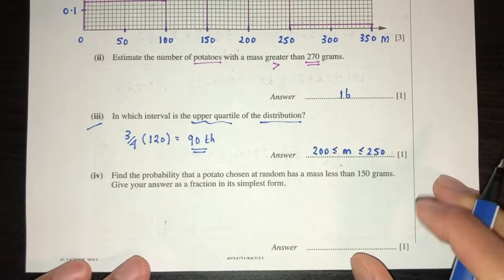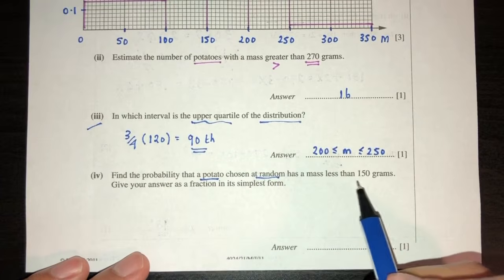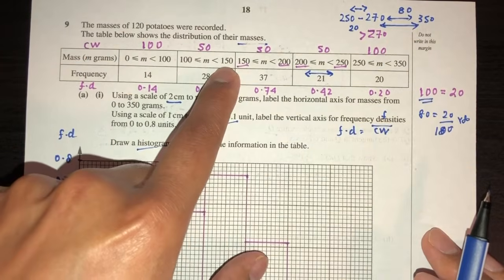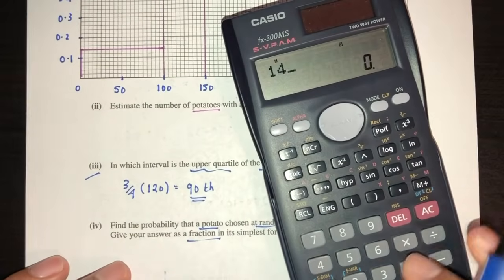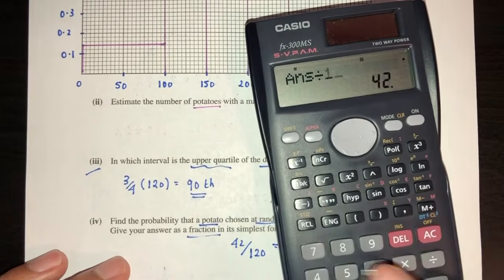Now for part 4, find the chance that a potato chosen at random has a mass less than 150. Give your answer as a fraction. So less than 150, let's find out. This is 150, or less will be on this side, will be 14 plus 28. So 14 plus 28, that will be 42. 42 divided by 120, which is the number of potatoes, that will be 7 over 20.